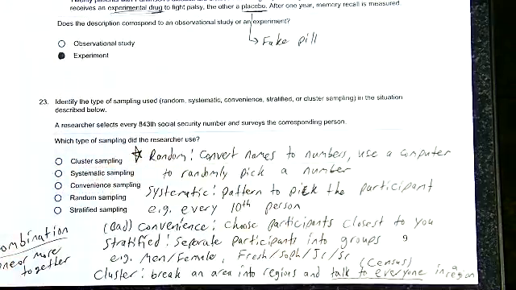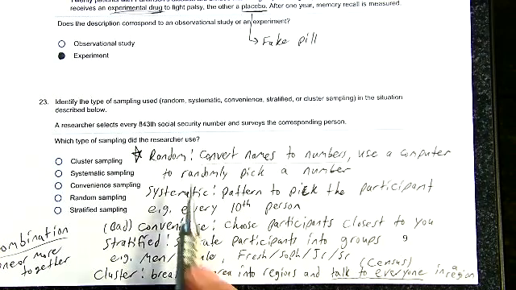So I might cluster an area, I might break an area into regions and then talk to everyone in the region, but I might then break those people into strata by separating them into men and women. And then I might even, out of that group, do random. So I don't even talk to everybody necessarily, I might randomly pick. So there's lots of ways you can do sampling. But the gold standard is random, and that's what we're going to talk about mostly in this class.